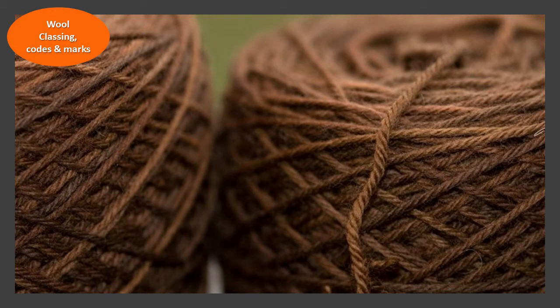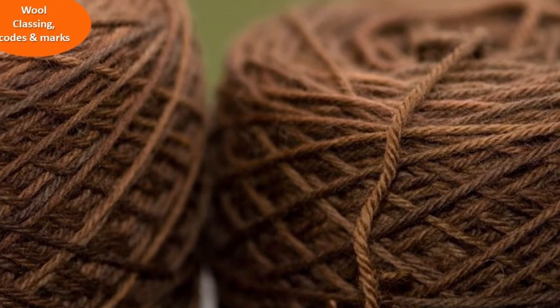The worsted weight yarn you see on the screen was made from merino wool. Interestingly, worsted weight yarn has nothing to do with something bad or worse, but the name comes from Worsted, a village in the English county of Norfolk.